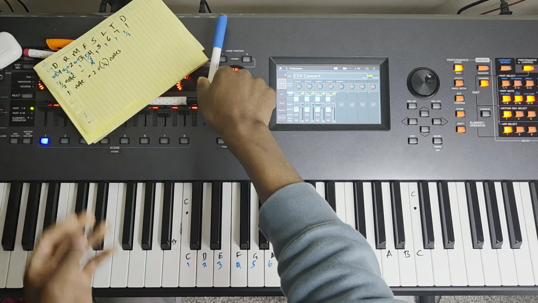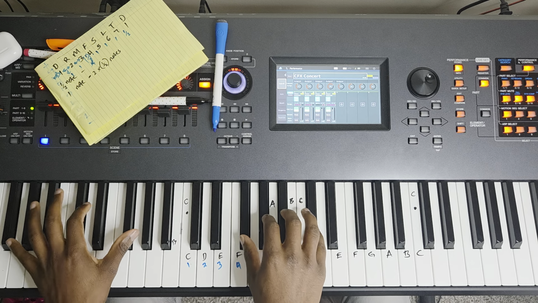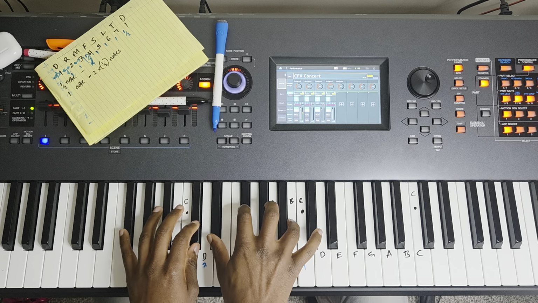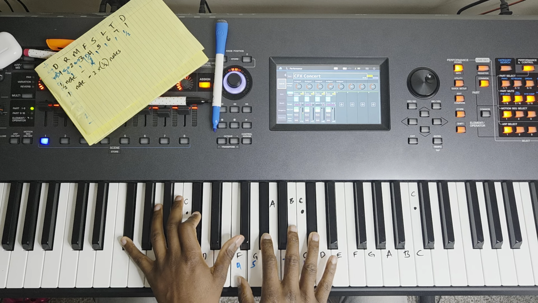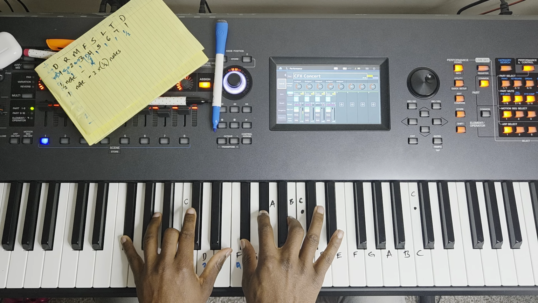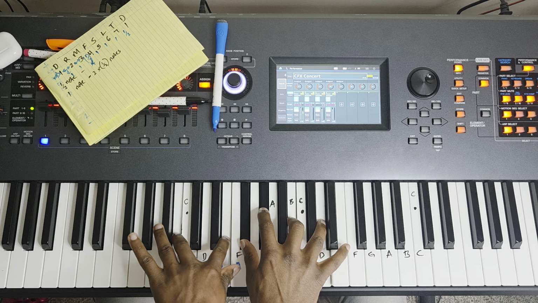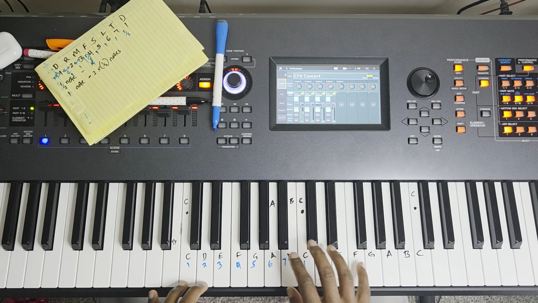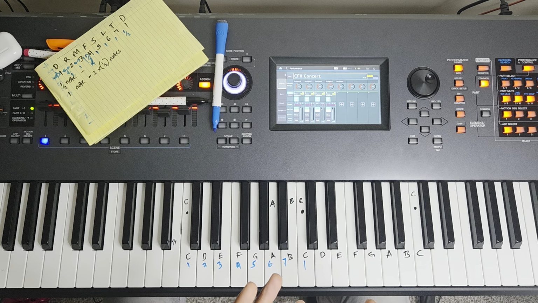How can you be able to tell the difference between when to use this, when to use this, when to use this, when to use this? Or how do you even make that up?